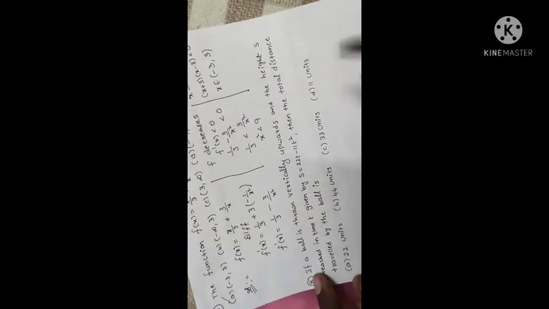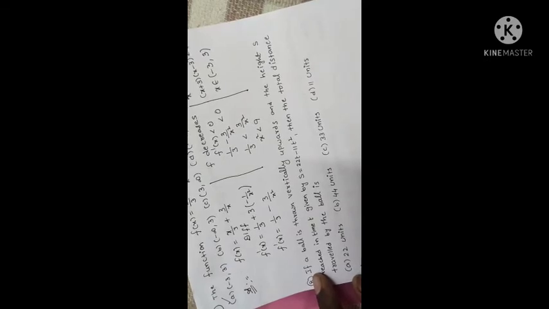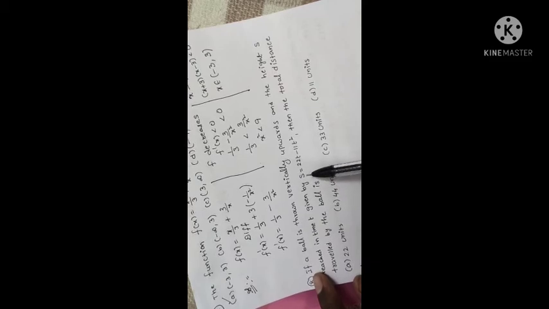Next, we will see the 8th question. What is the 8th question? A ball is thrown vertically upwards. For example, this is the ground. A ball is thrown vertically upwards. It goes in that direction. After reaching the maximum height, again the ball will fall down. Yes or no? Yes. Okay. After reaching the maximum height, the ball will fall down. What is the total distance traveled?